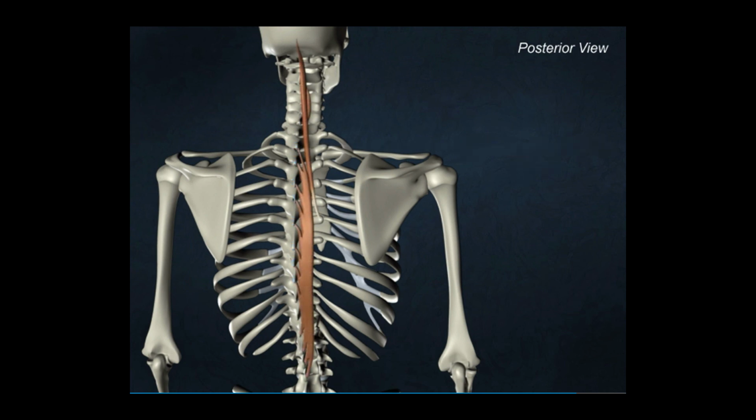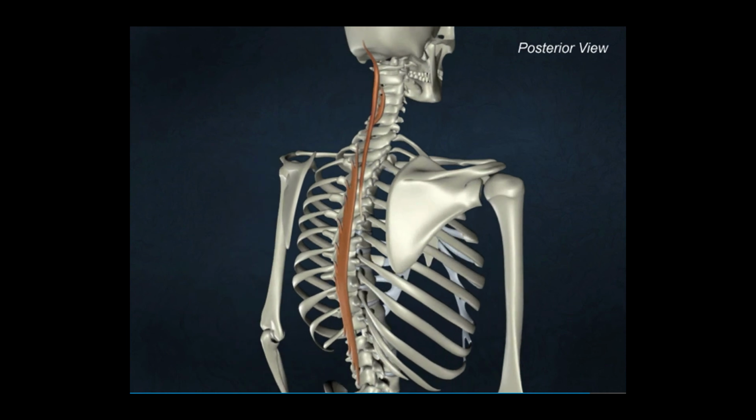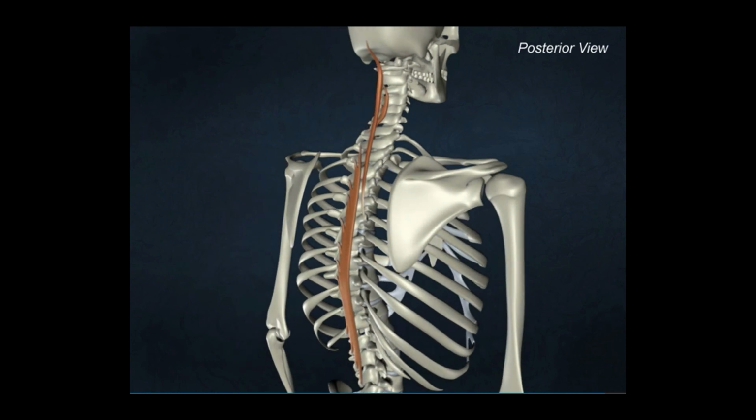The spinalis thoracis extends the vertebral column in the thoracic area. It is innervated by the dorsal rami of spinal nerves.